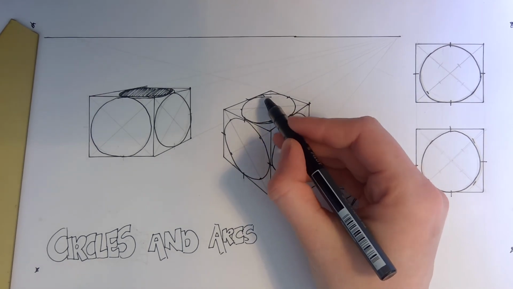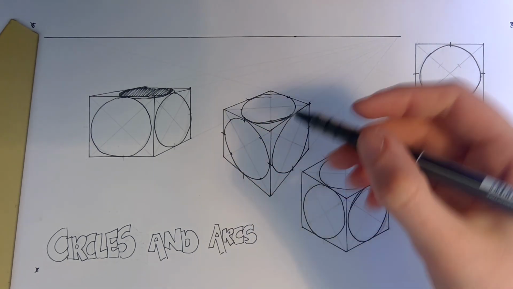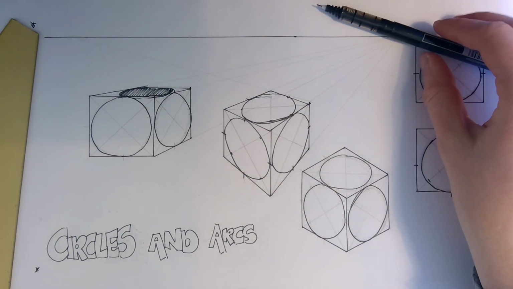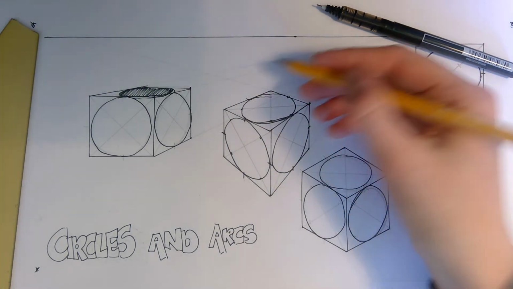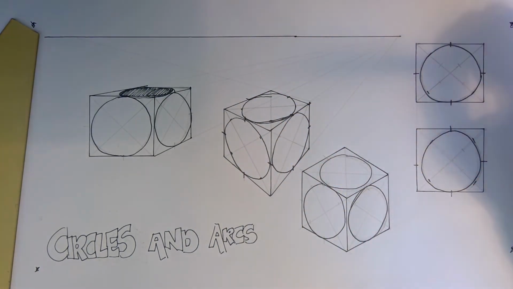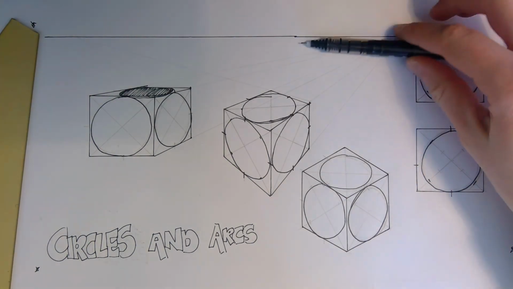You can see here that I realised it was going to be a bit too shallow and I moved it out. But you'll be doing this not in pen, you'll be doing this in your construction line. And this gives you the opportunity to keep fixing it, going back and changing it. So that there, guys, is doing circles and arcs.